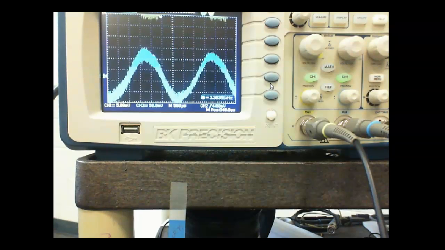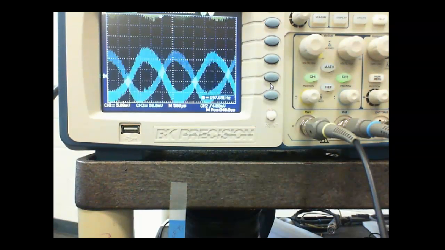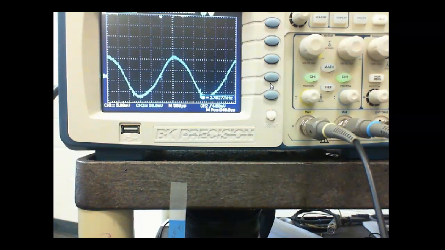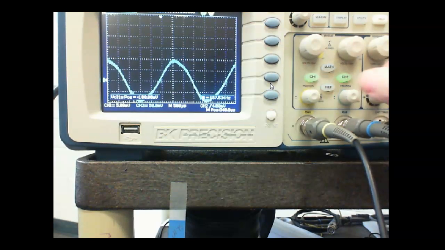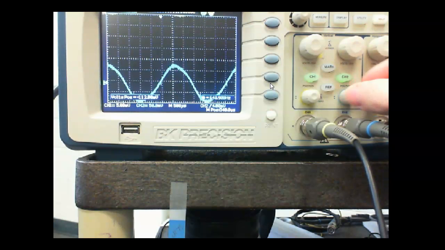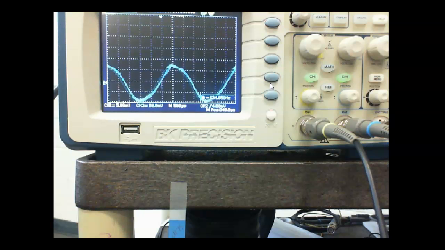How far do you say, Mario? Yeah, that'd be 150, about. Okay. So that means the resistance of my pot wired as a rheostat is equal to the input impedance of the amplifier.